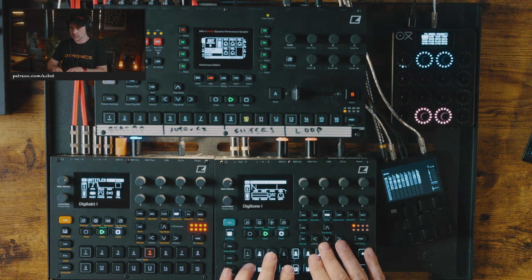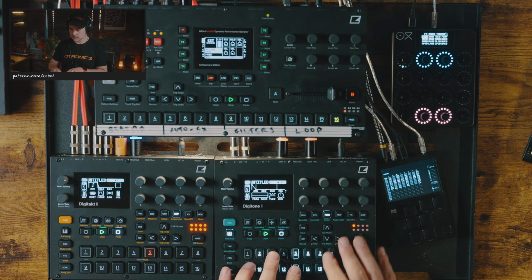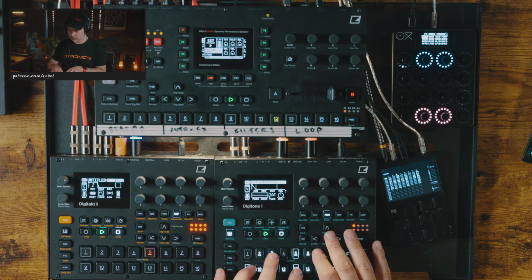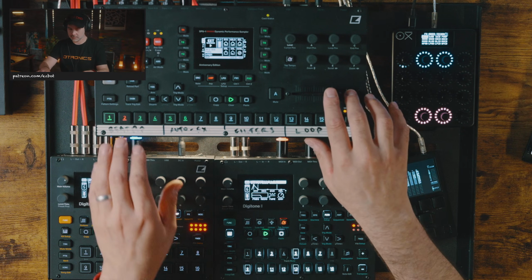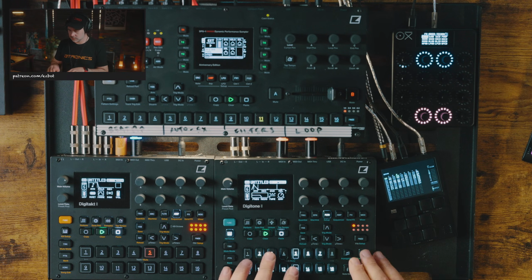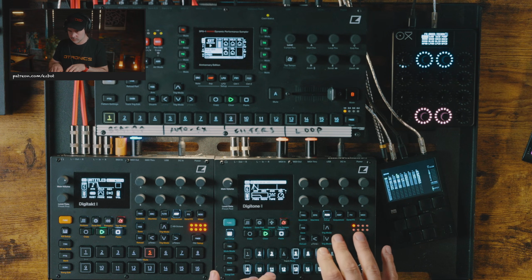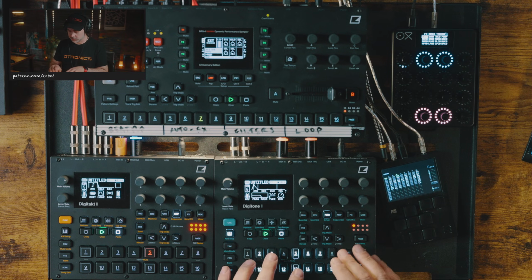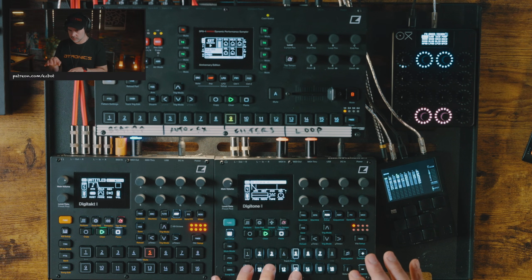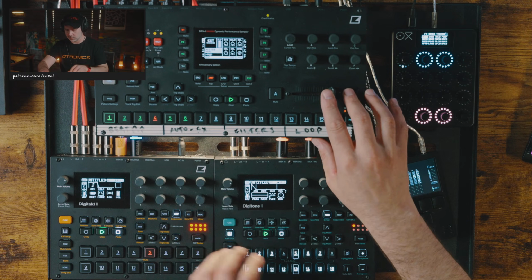Dry. Preset 2. Preset 3. I think that one's really cool too. Preset 4.